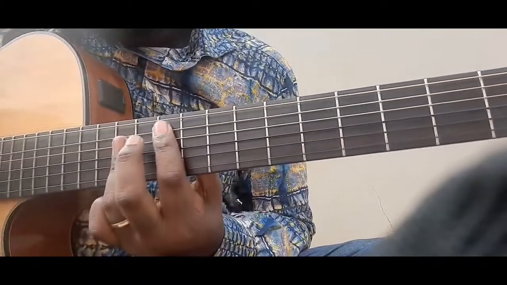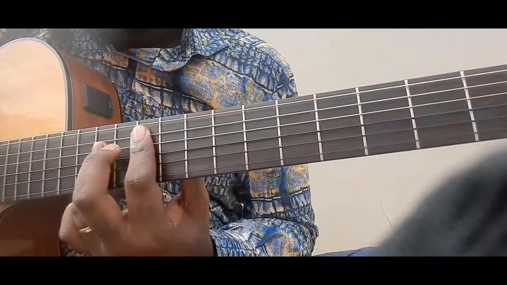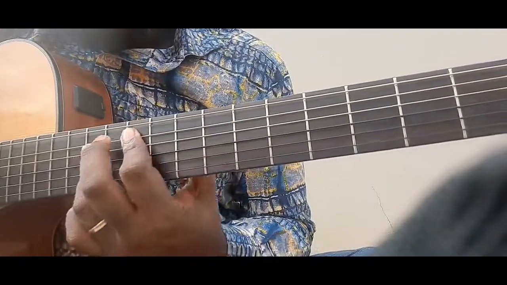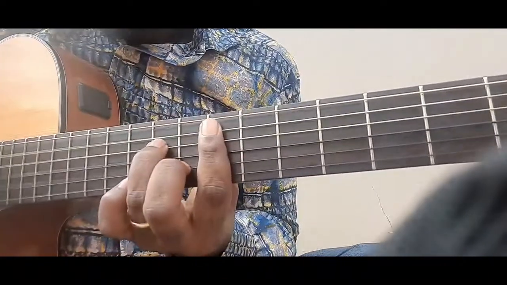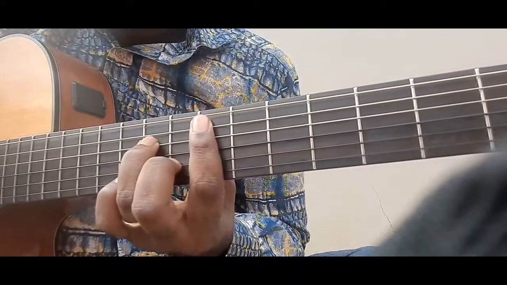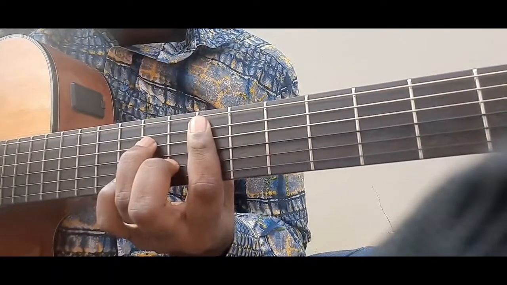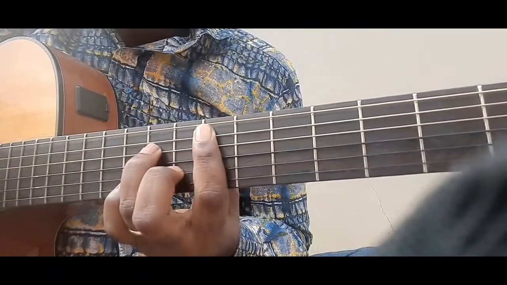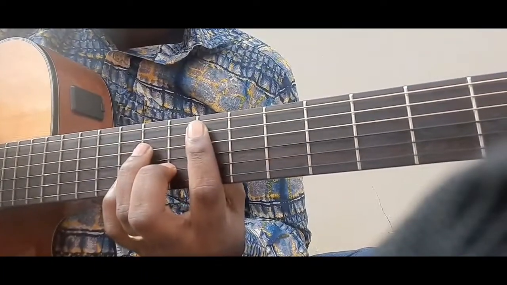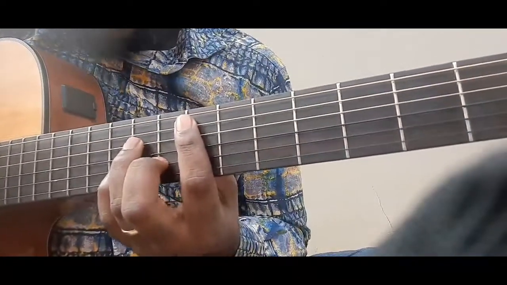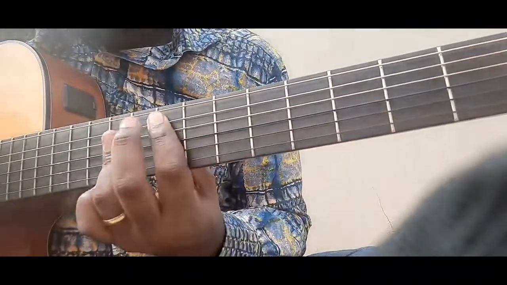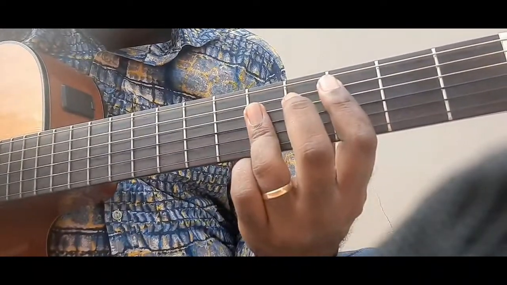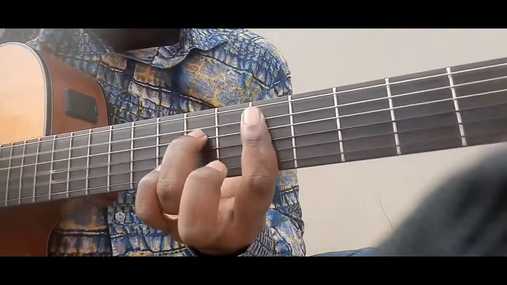Now when we play the 5, because 5 is also a major, its relative minor will be 1, 2, 3. That would be E minor. So sometimes when we are playing cycle of fifths, like maybe Fa, So, Do, instead of that we can replace the Fa with Re.